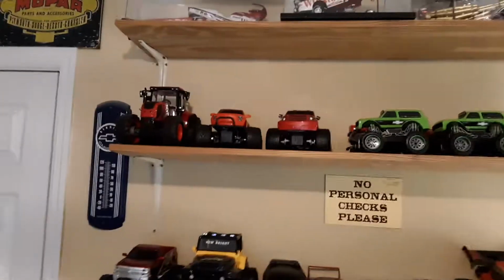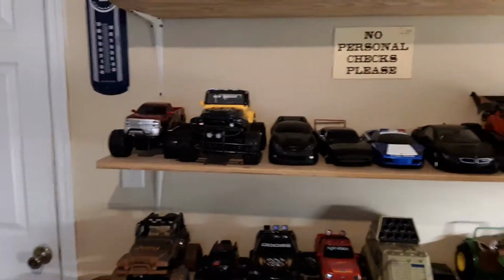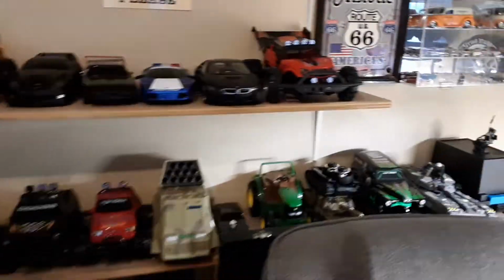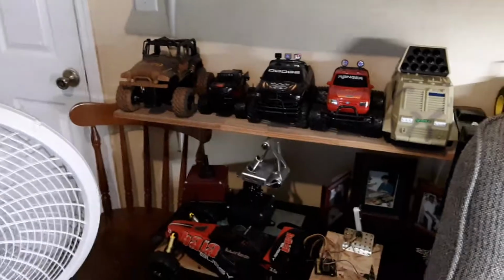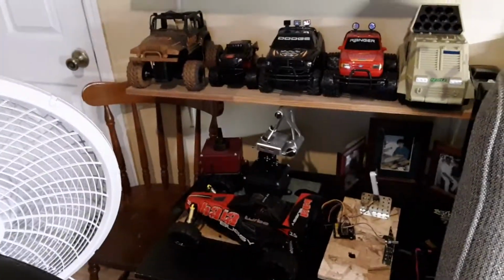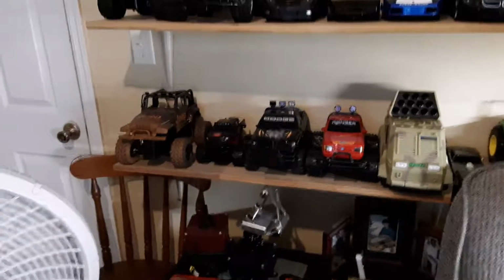Now, I also build a whole bunch of cars and trucks and tanks and autonomous vehicles. And we build our own radios and we build our own receivers for the cars.